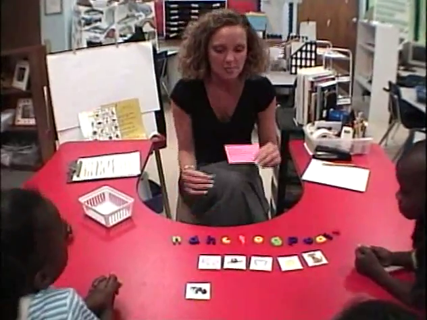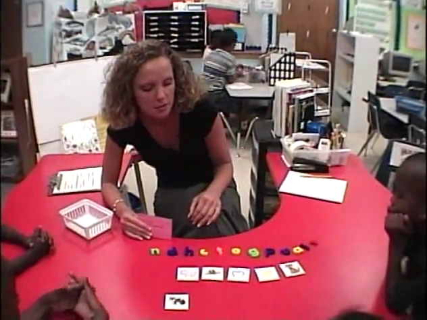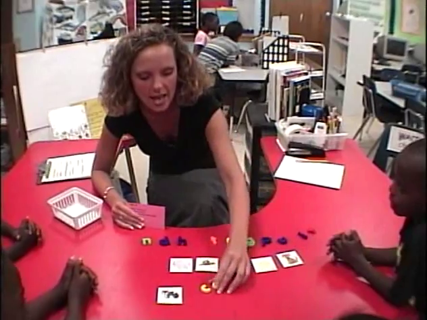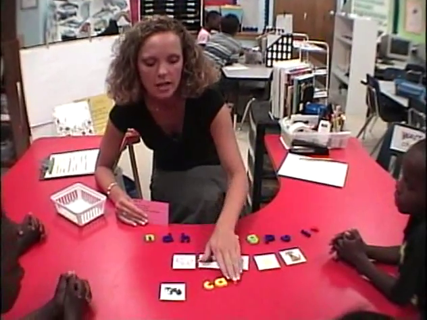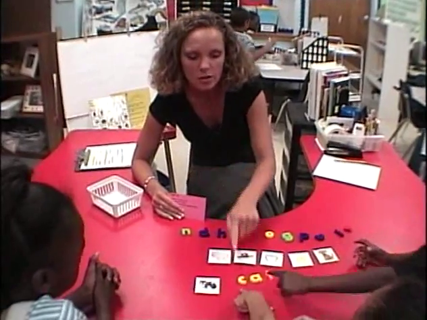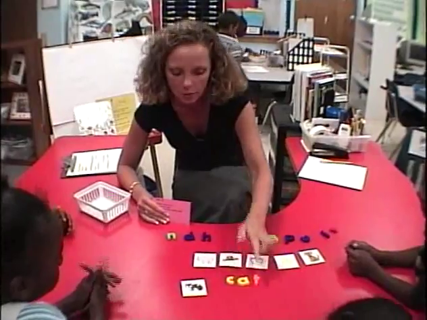Now, the next step says to build the word with magnetic letters. Watch me as I build the word cat. Cat. Okay, does that look like the word cat? Yes. Let's check it. We're going to check it. Run our finger underneath it slowly. Cat. Very good.